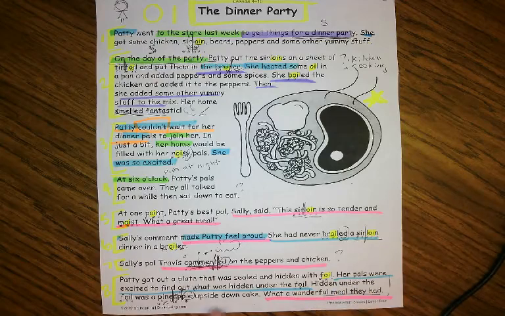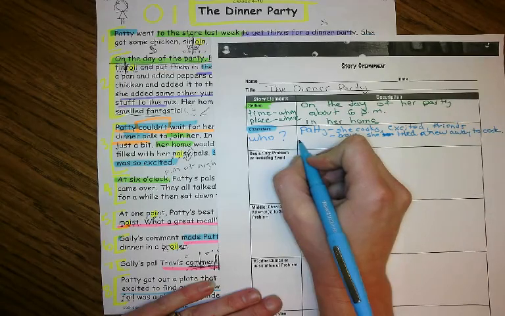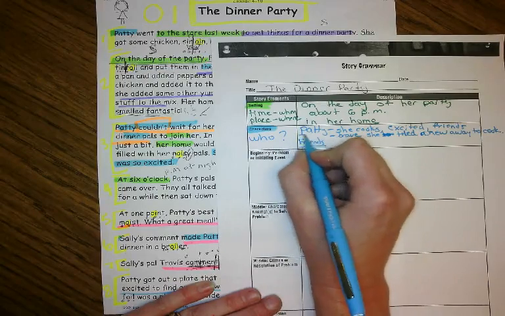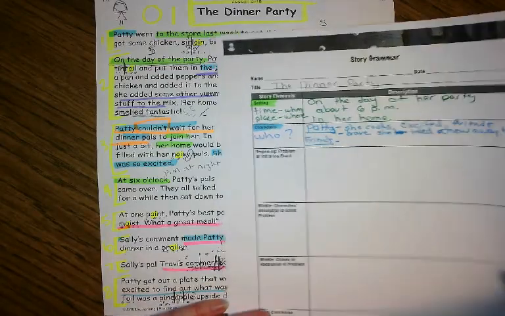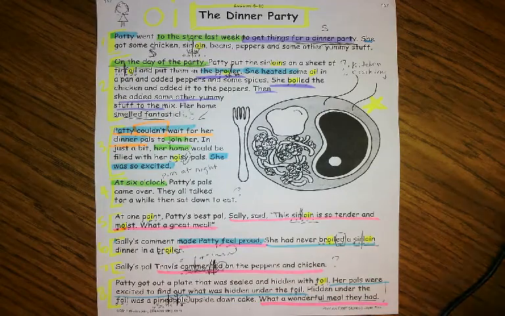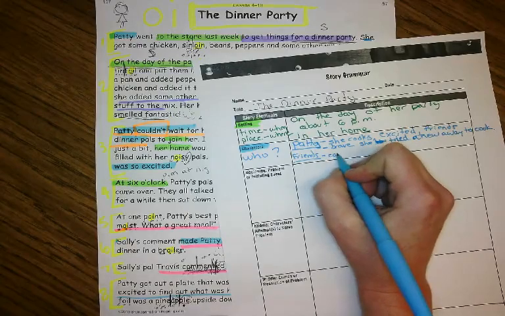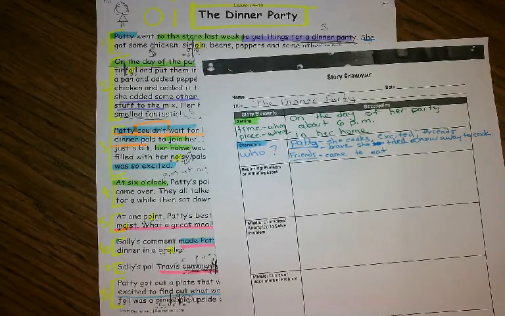Her pals were excited to find out what was hidden under the foil. She surprised them, and she surprised them with a pineapple upside down cake. Now, pals. Pals is another name for friends. So we also have other characters in the story besides Patty, her friends. And we know that her friends were there and that they were excited and that they liked the meal because the story tells us. So we know the friends came to eat. And that gives me a clue about her friends.